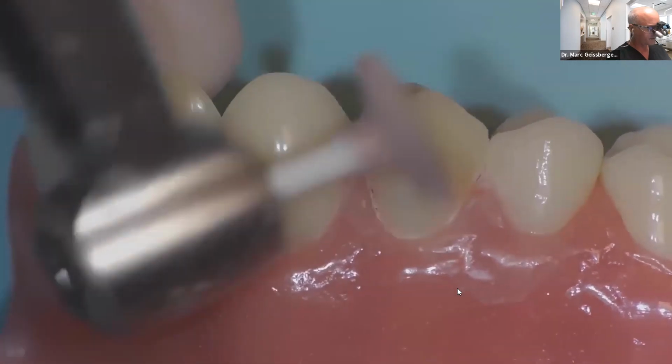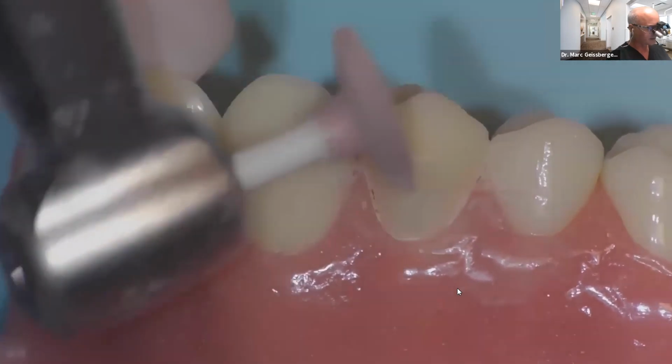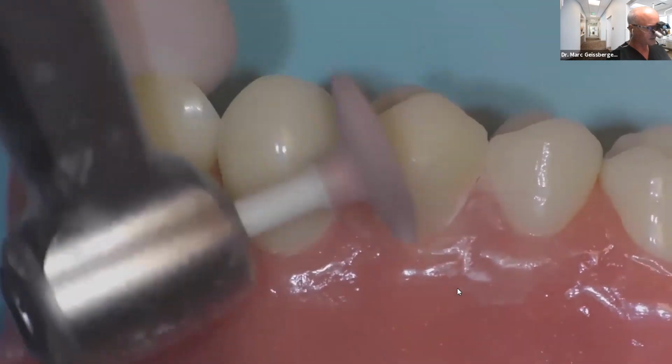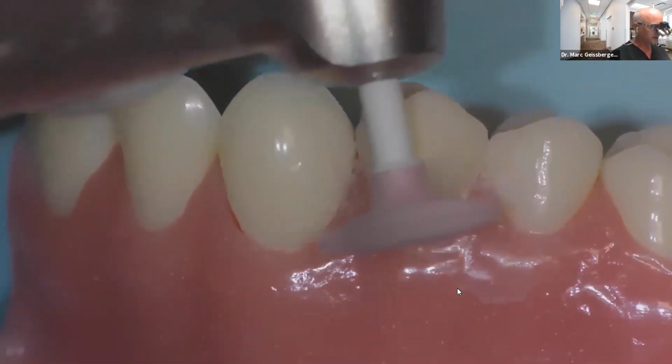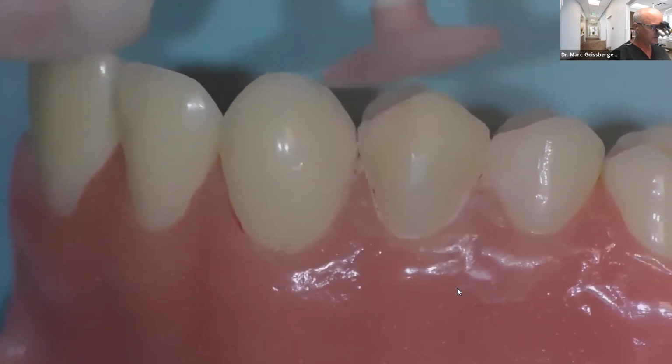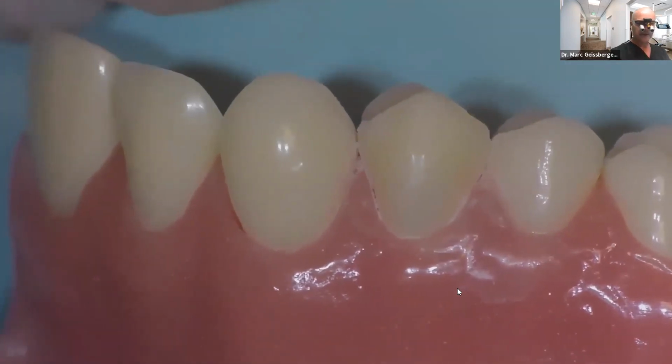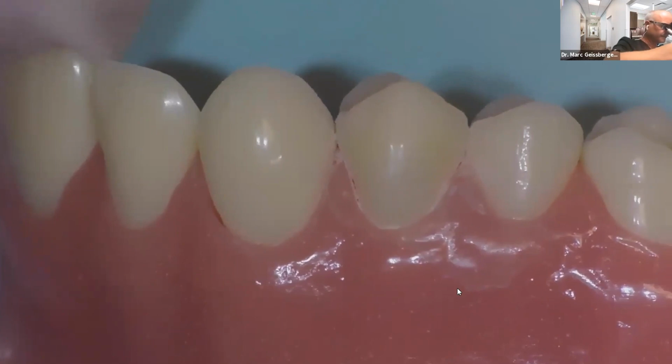This is one of my favorite products. I cannot live without the ASAP polishers. It really polishes resin like nothing you've ever seen. Okay, at this point, I'm going to give this a little air.